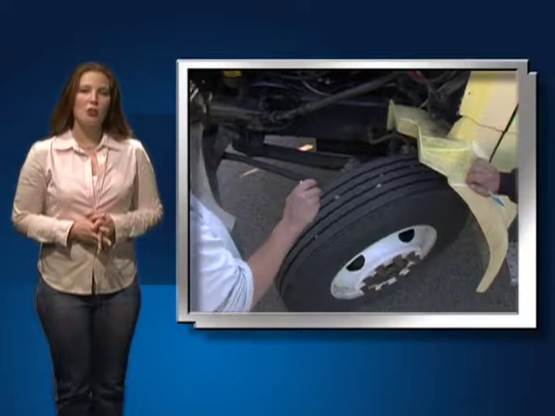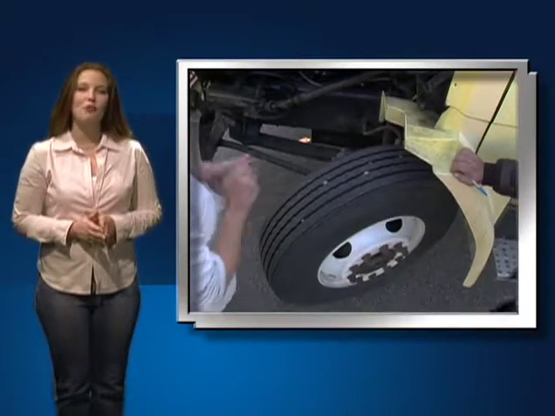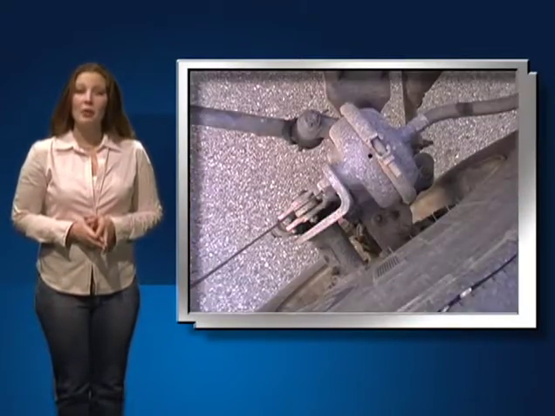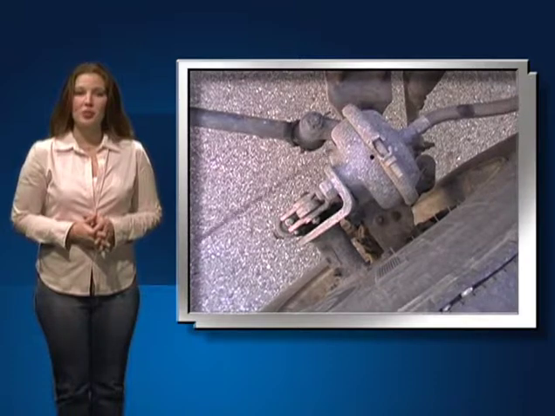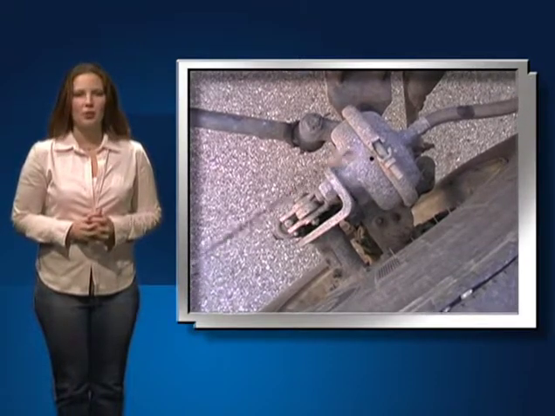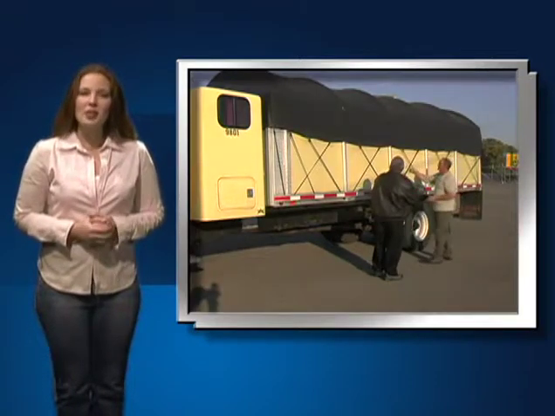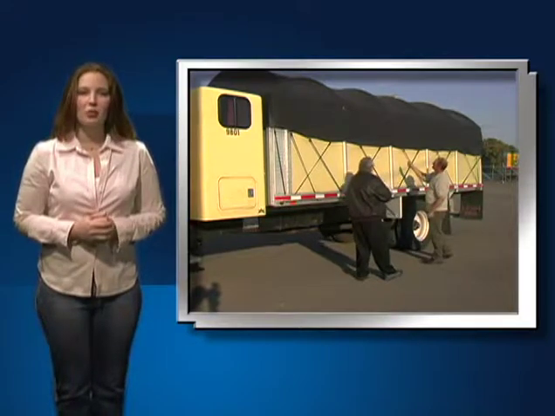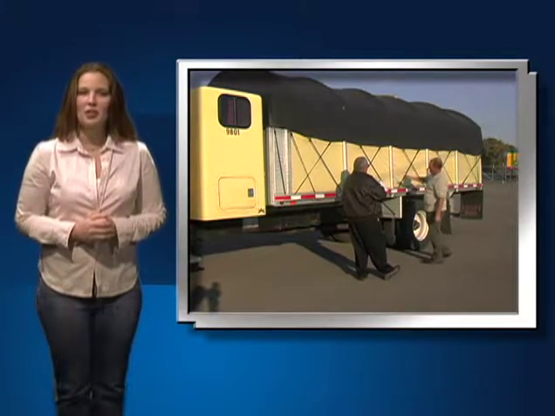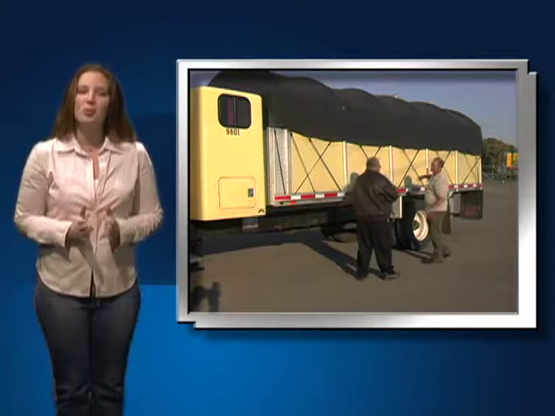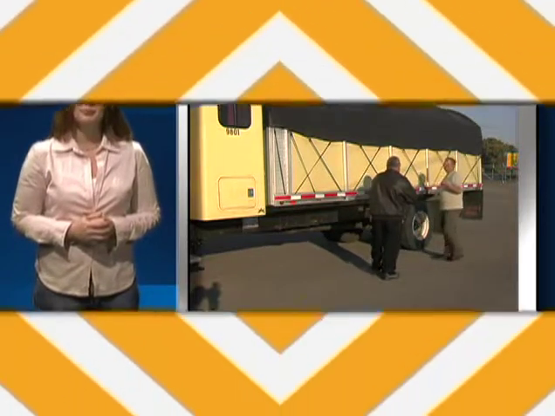If you park the truck with the front wheels turned left at a 45-degree angle, it will be easier to identify the inspection points on the front axle and wheels. Also, on the outside of the truck, you only need to inspect along the driver's side of the vehicle to identify inspection points that are on both sides of the truck.